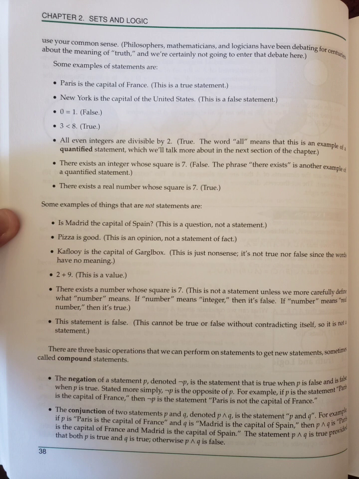And then the conjunction of two statements is the and, basically. So P and Q. If P is Paris is the capital of France and Q is Madrid is the capital of Spain, then P and Q is Paris is the capital of France and Madrid is the capital of Spain. The statement P and Q is true provided that both P is true and Q is true. Otherwise, P and Q is false.